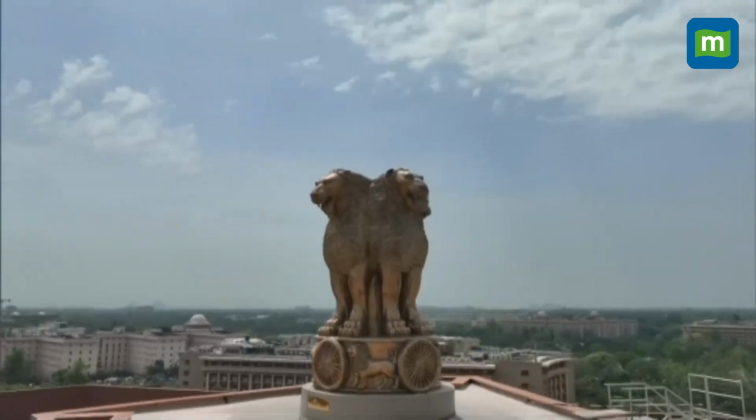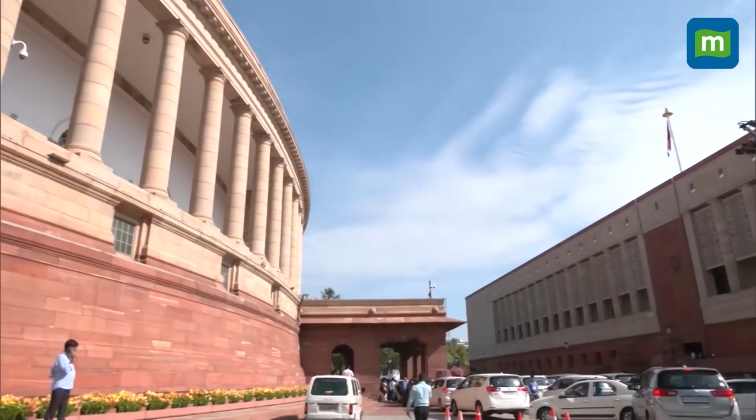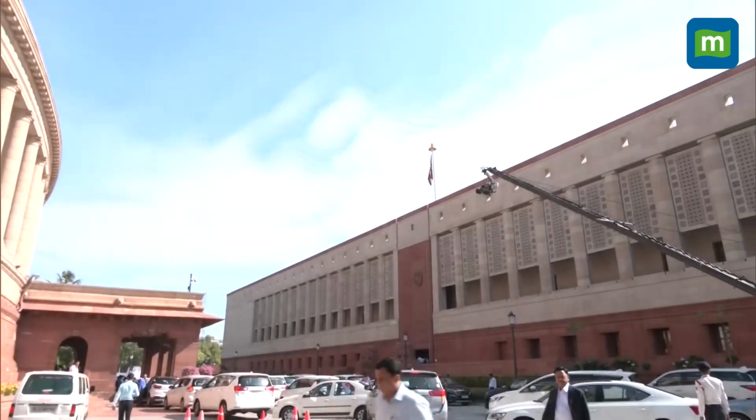So during budget season, here's what you should keep an eye on. Is it a full union budget or just a vote on account? This is especially important in election years. Also, pay attention to whether there are new policies or tax changes because a union budget will bring those in, while a vote on account won't. Finally, keep an eye on the timeline because a vote on account is just a short-term fix and you will want to know when the full budget is coming.